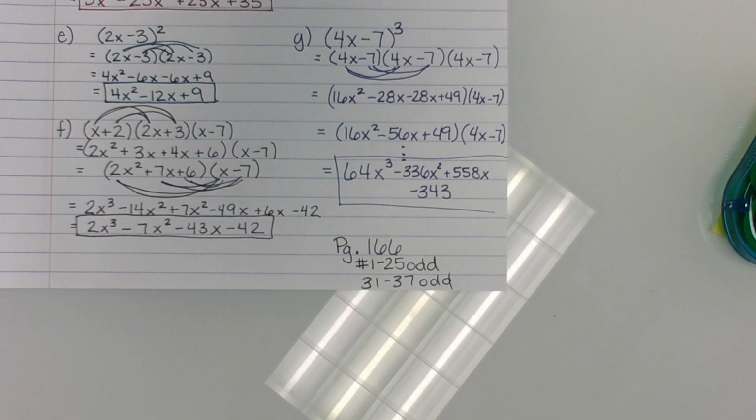What's the biggest thing that divides out of both those? 12. If I divide 12X by 12, what am I left with? 1X. If I divide 48 by 12, what am I left with? 4. Not FOIL. Now you're gonna do double parentheses. This goes into one together, 1X plus 12. And then this goes into the other one, 1X plus 4.